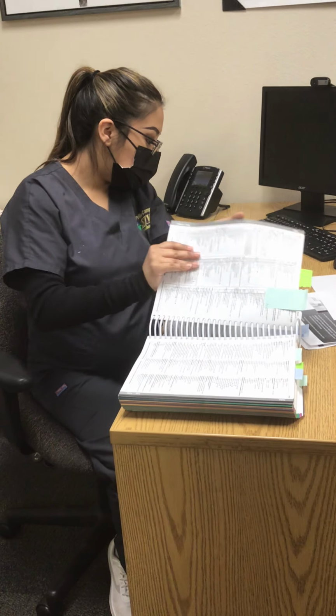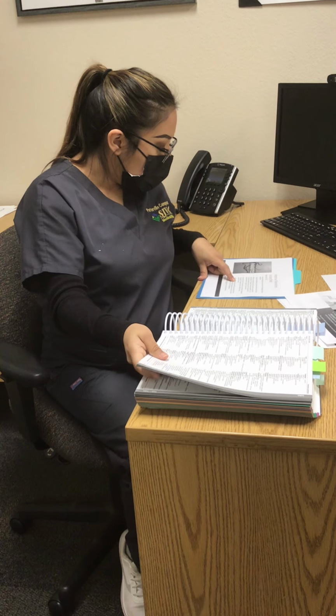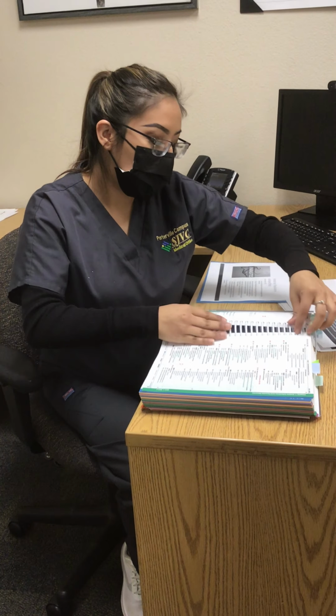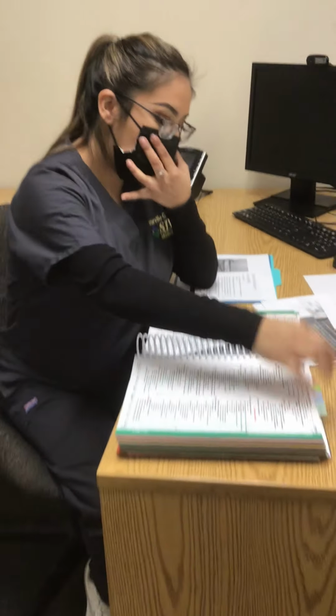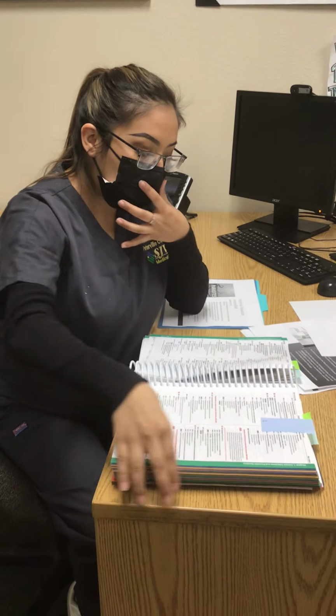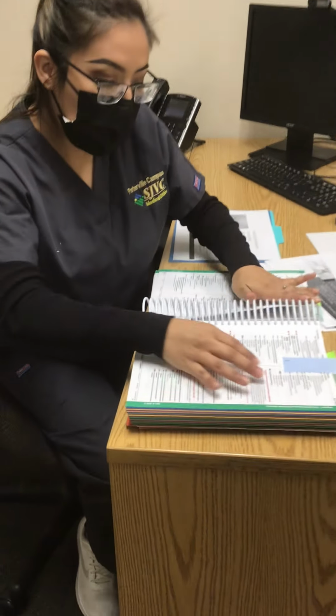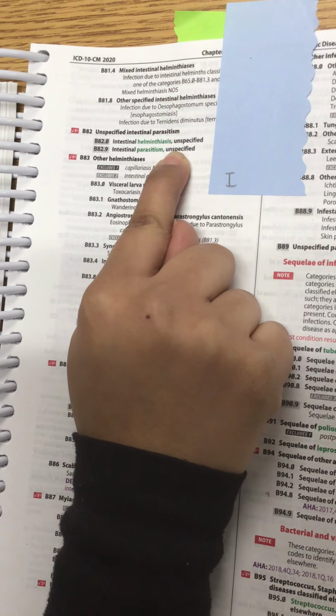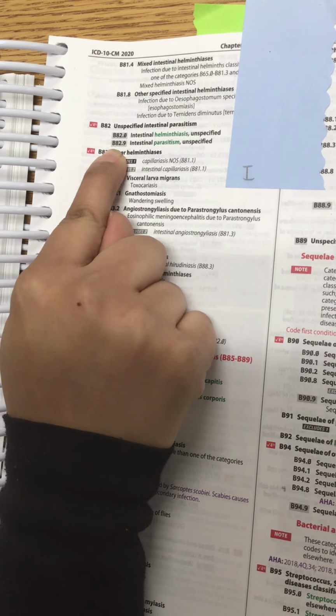When you find parasitism, it will guide you to page 455, chapter 1, and you will find it here. Intestinal parasitism, unspecified. And you will see it exactly how it is written in the diagnosis. And you will see your code is B82.9.